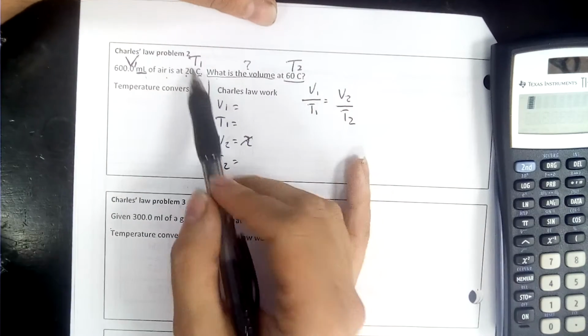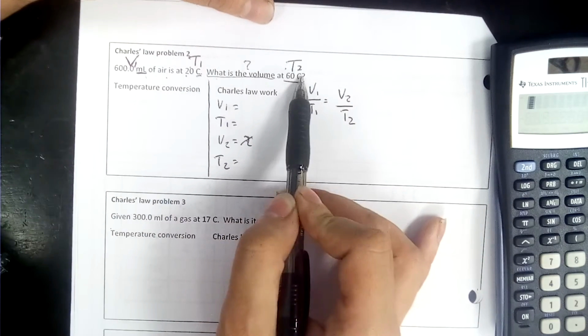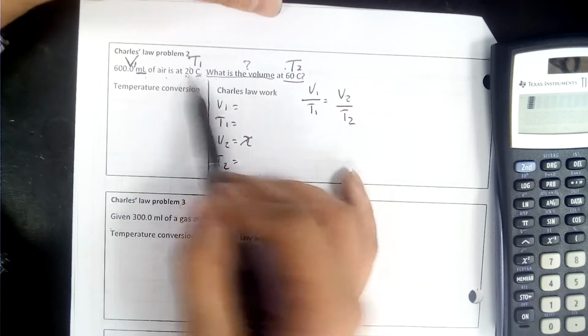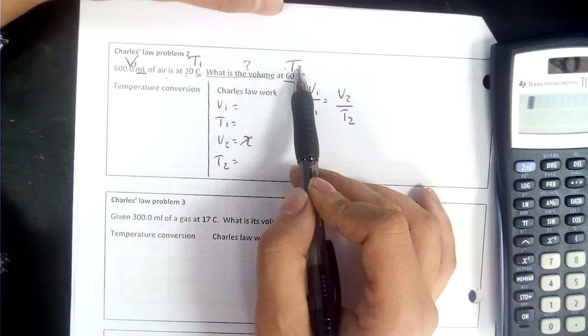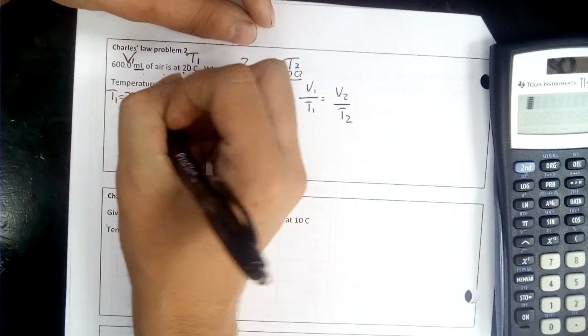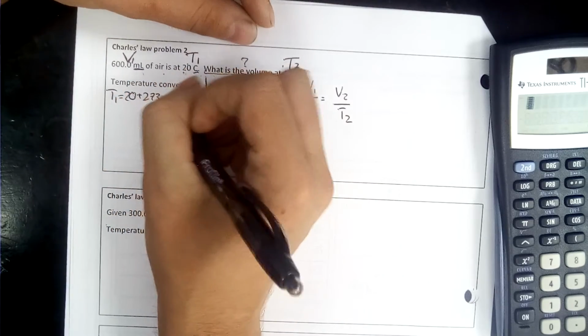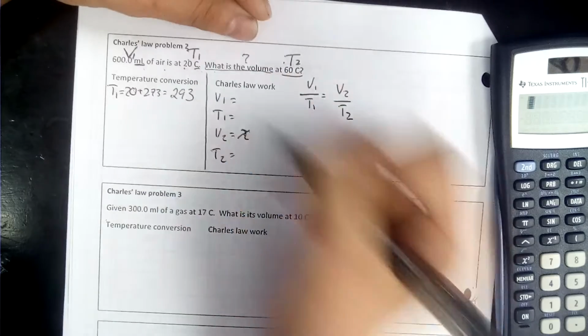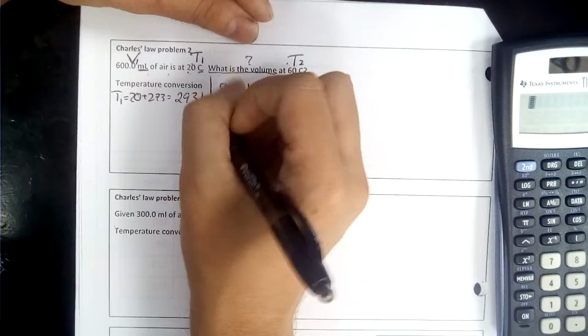So now when we look at it, we have two temperature conversions to do. We have to change 20 degrees Celsius into Kelvin and 60 degrees Celsius into Kelvin. So for T1, it starts off as 20, and we're going to add 273 to that, which should be 293 Kelvin.